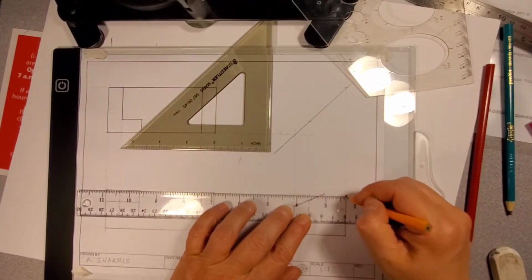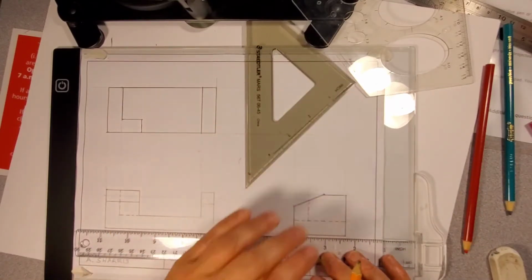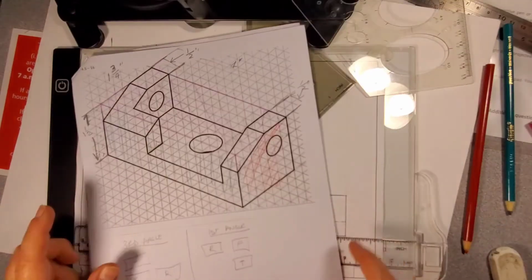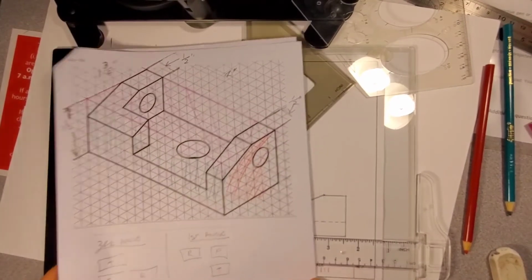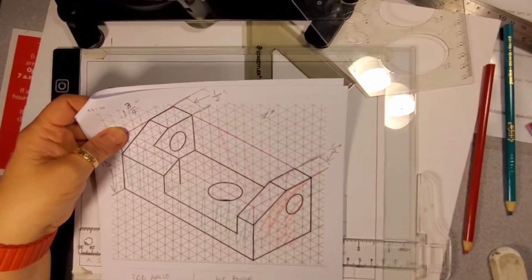This top is a solid line. See that? Now what? What's missing? What's missing, guys? We got the basic geometry. What am I missing now? All the holes. So now we got to think where the holes are.